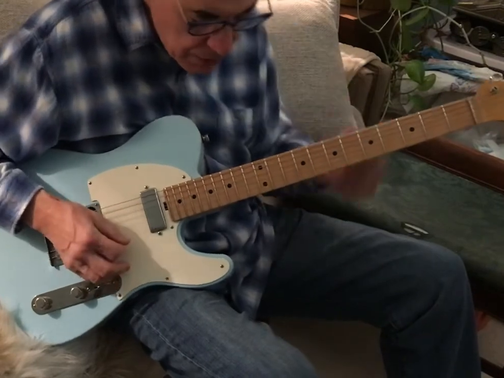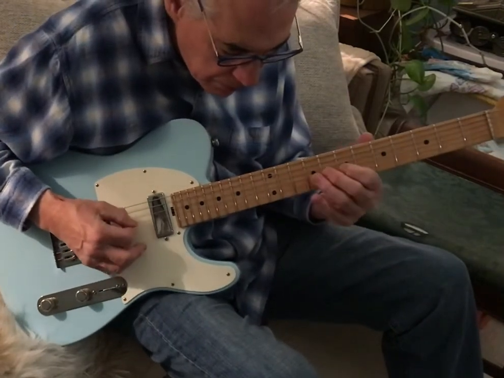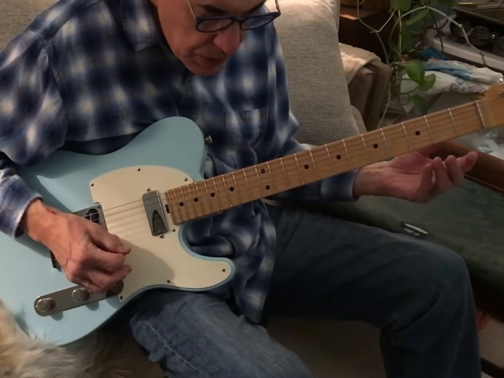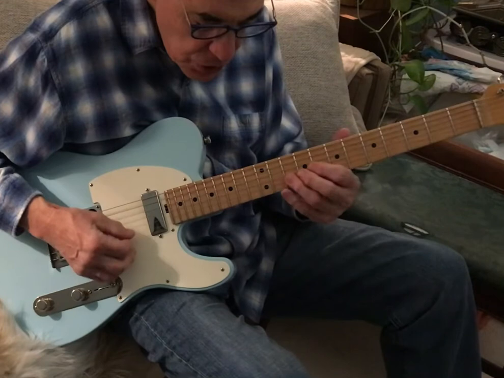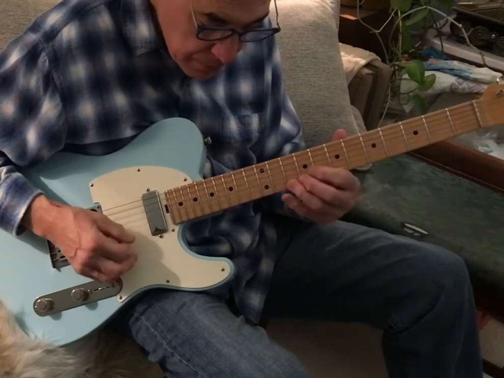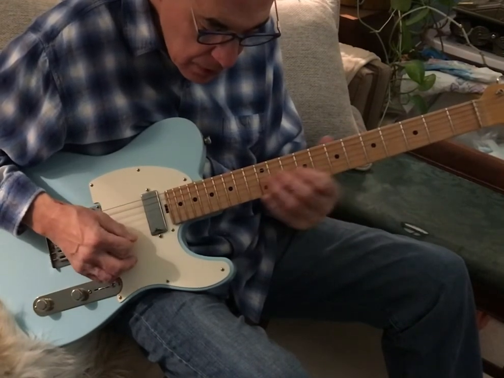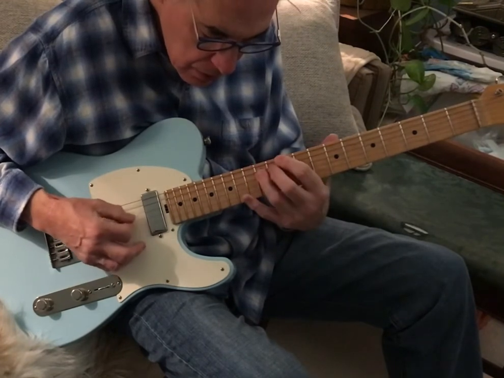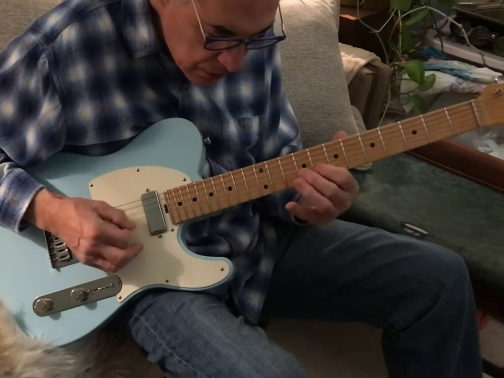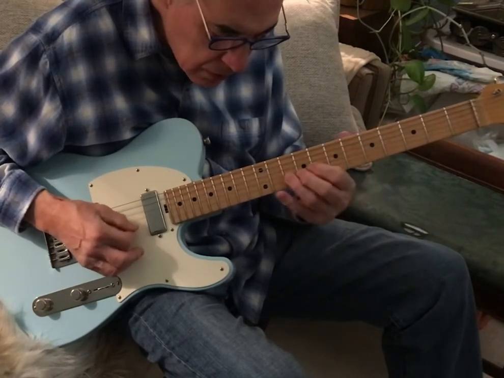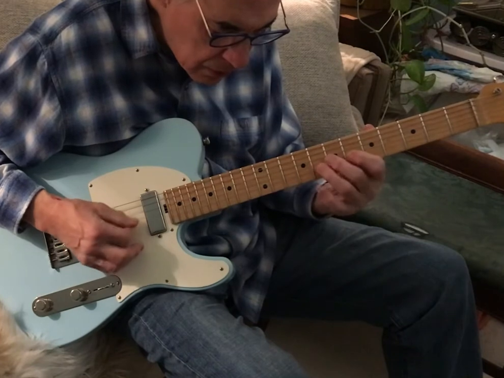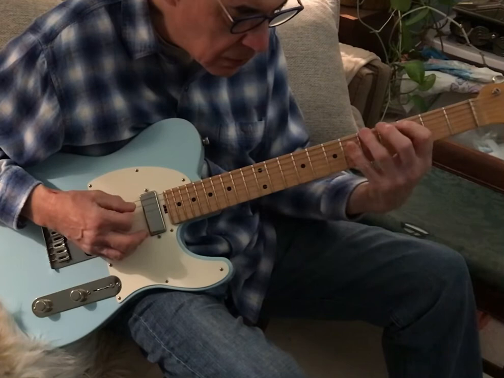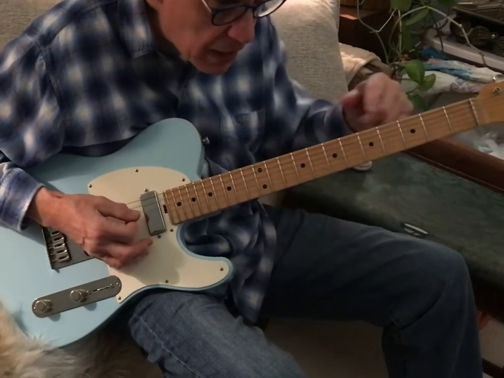And if we play here, I can put that flat 5 note in. It's just the note between the G and the A. Keep adding that note.